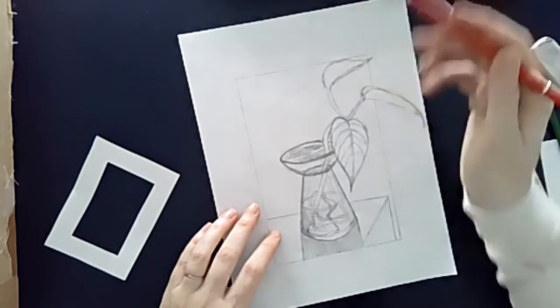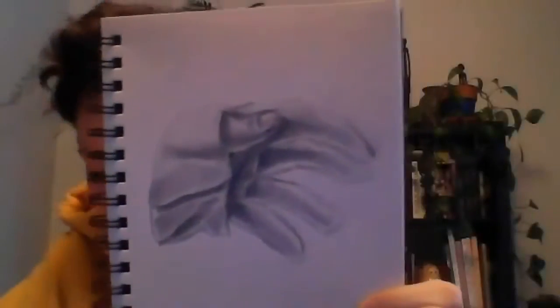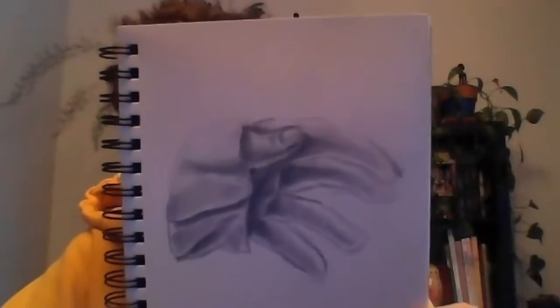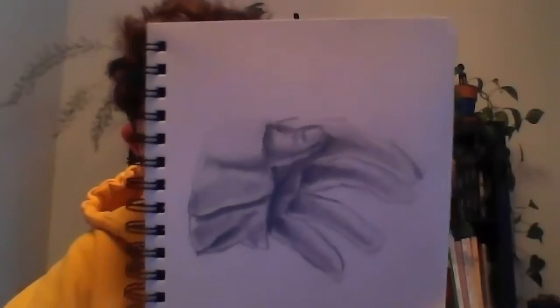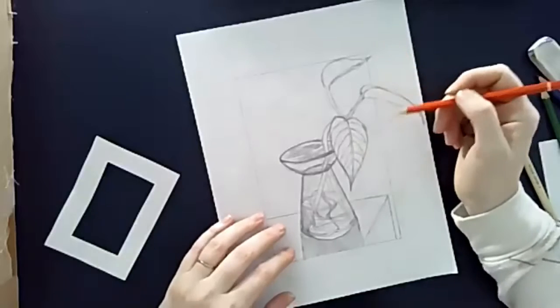Who would like to share? I'd love to see. I just got a hand right now. Ooh, that's awesome. I love it. I think your shading looks great. You've really captured the shape and the form. You can see the forms are really there. That looks awesome.